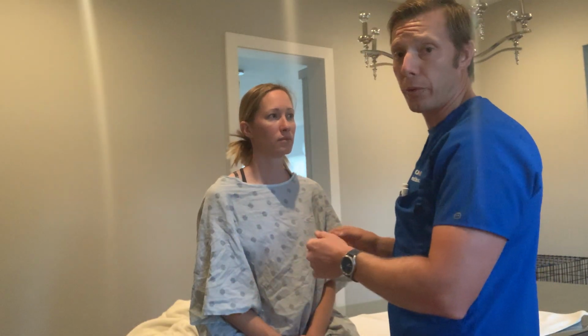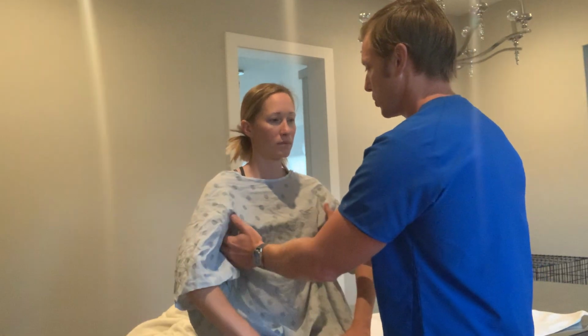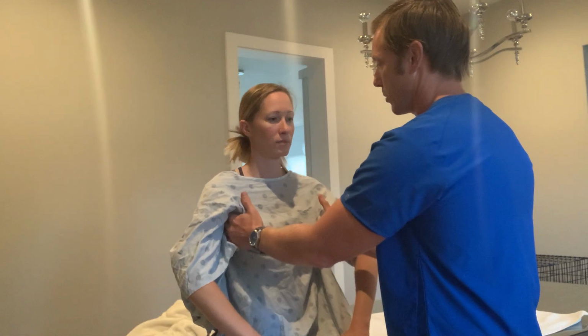While we're here, we're also going to do mid-axillary lymph nodes. Ma'am, can I have you lift your arms ever so slightly? We're unable to palpate, or there is no swelling, no enlargement of any of the lymph nodes at this time.